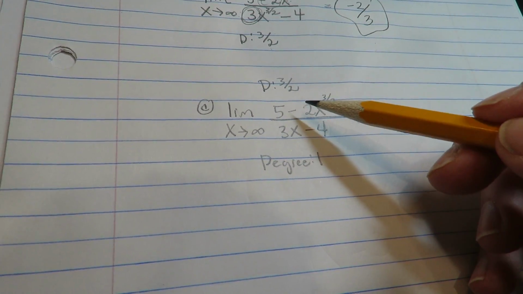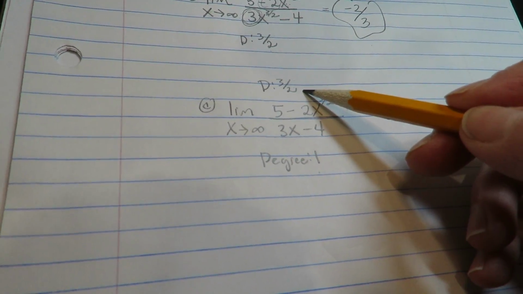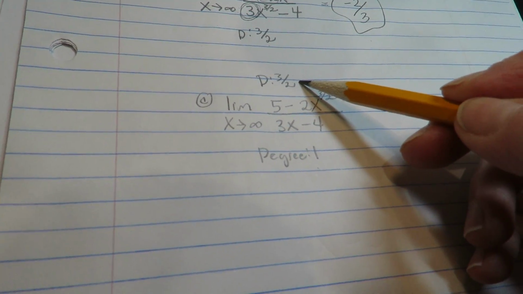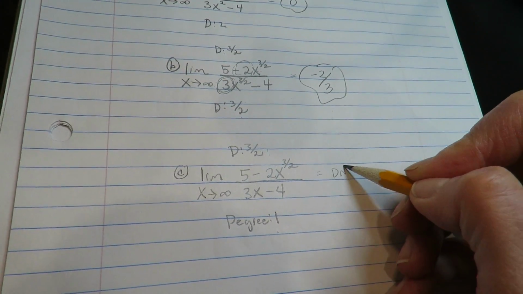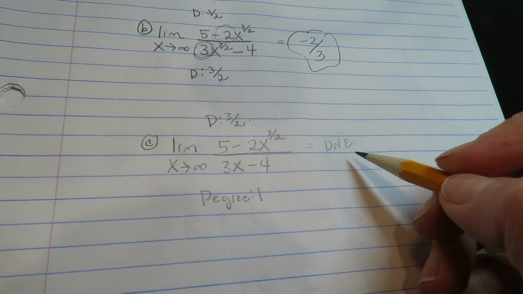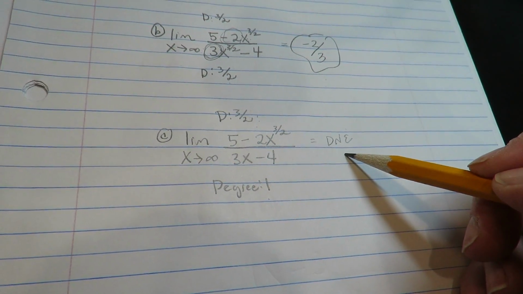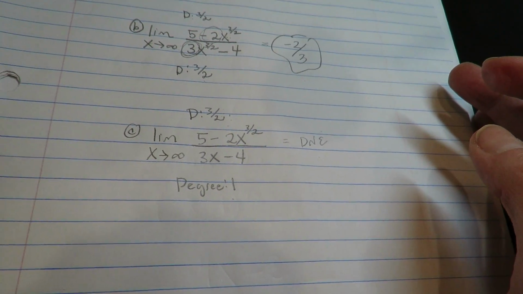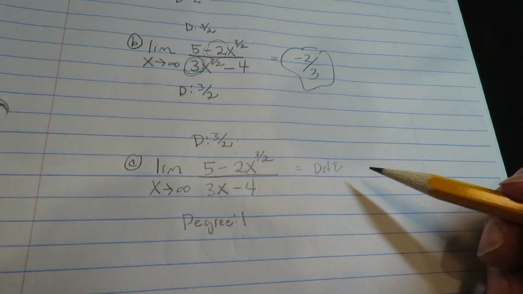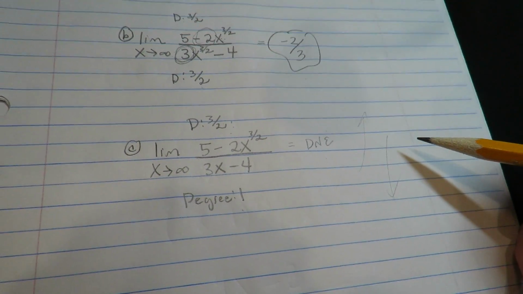in general, this is top heavy, right? This number is bigger. So in general, you know that if it's top heavy, you can write DNE. That's not technically the best answer, but let me write that for starters. I've taught you that if it's top heavy, the limit doesn't exist. The problem is that doesn't exist means in this case that either the function is running off to positive infinity or negative infinity.